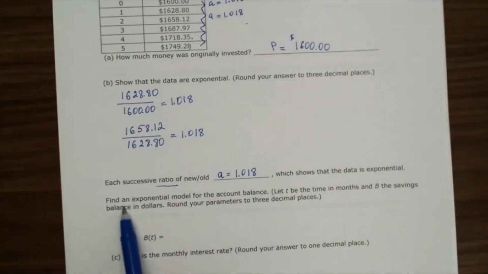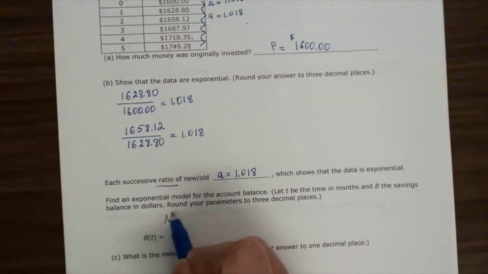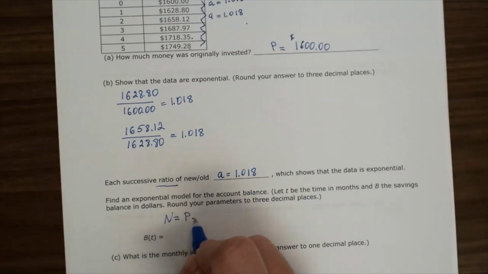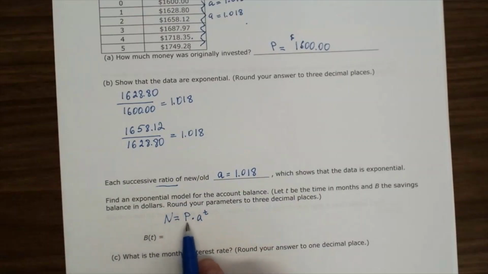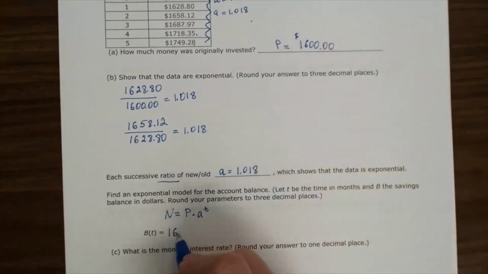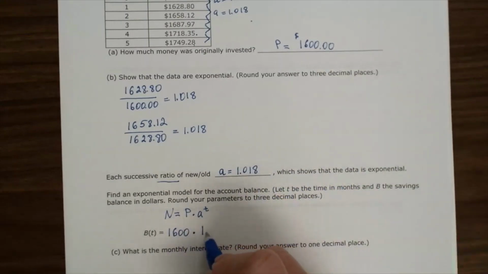Now we need to find an exponential model. We know that we need to use the formula N equals P times a to the t power. P is the initial value. We found this already. It's 1600. And the factor is 1.018 to the t power.